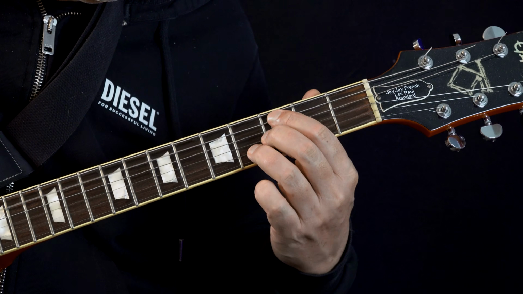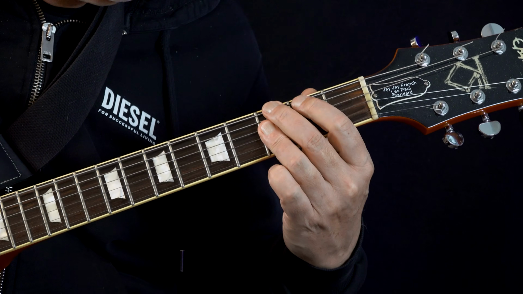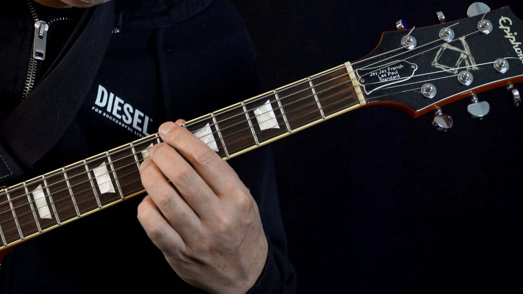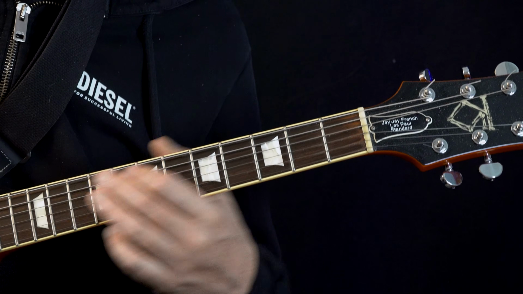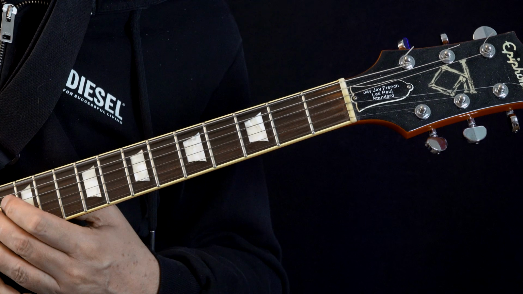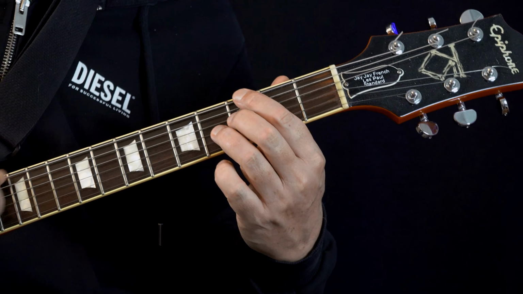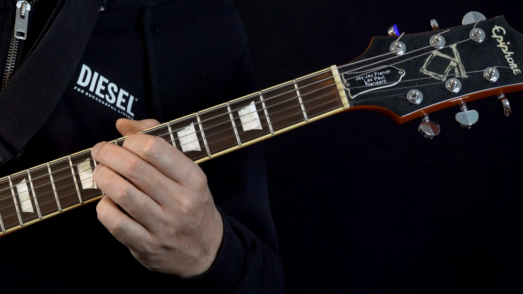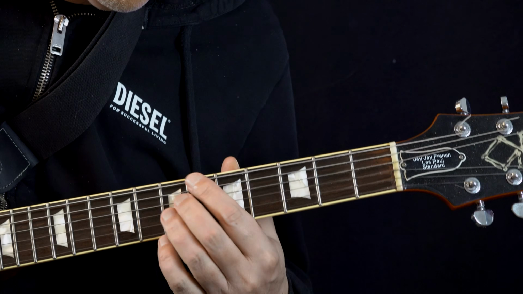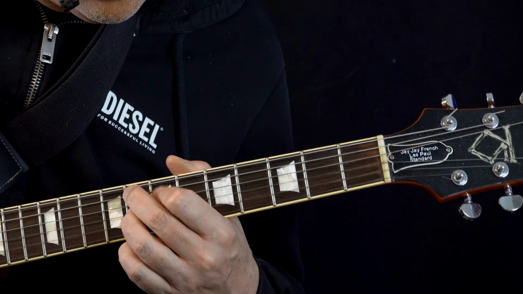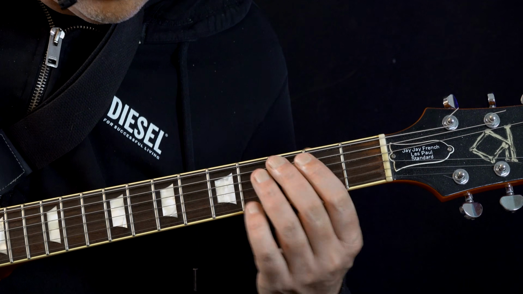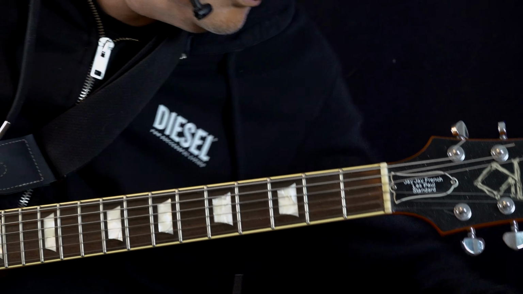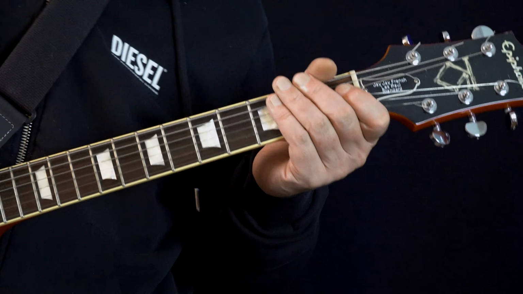Second A, now comes the B section. C7 and F7, and now comes A again. And now the form is finished.